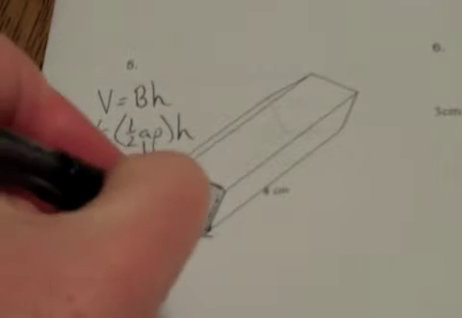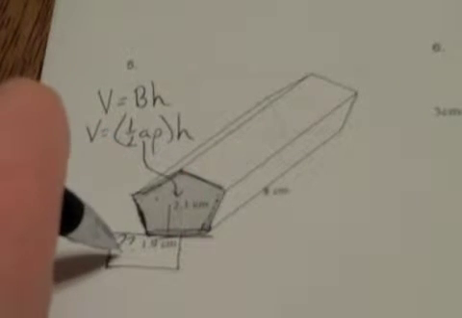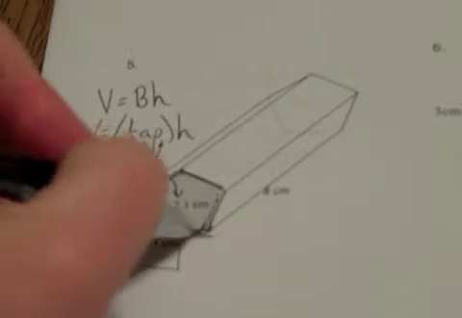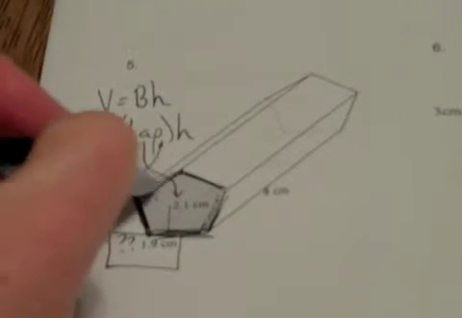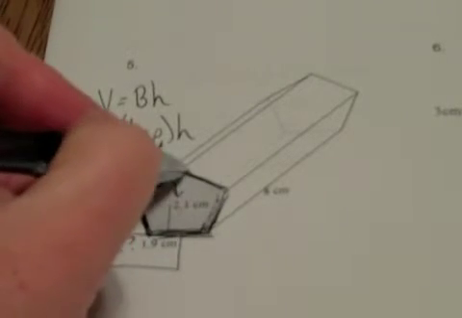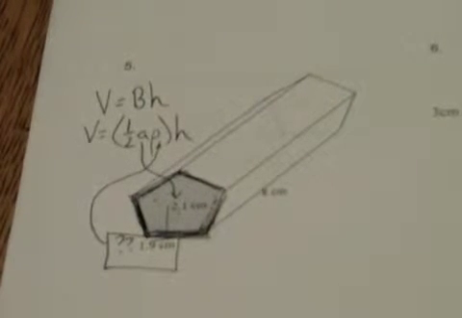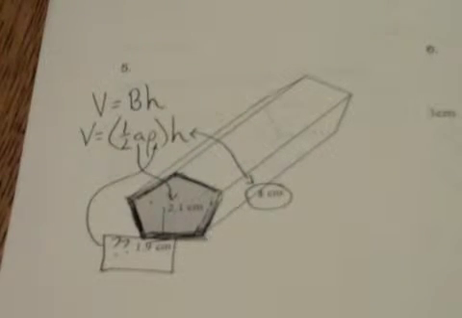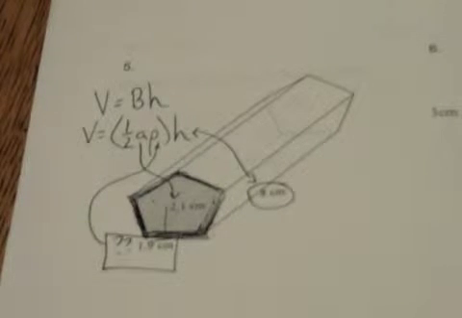How do I use this measurement, 1.9 centimeters, to find the perimeter of the shape? How many sides again are there on this shape? That's right, there's 5. And this 8 represents the height of the overall prism. The prism simply happens to be lying on its side. You should be able to do number 5. You'll probably need a calculator because of all the decimals.